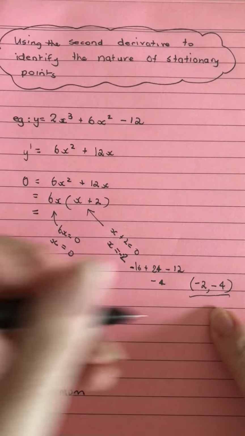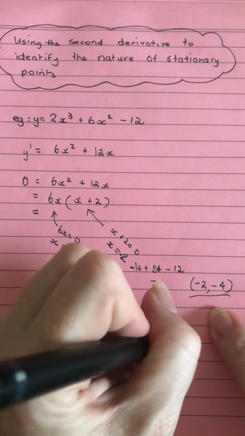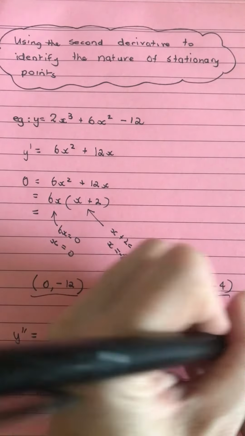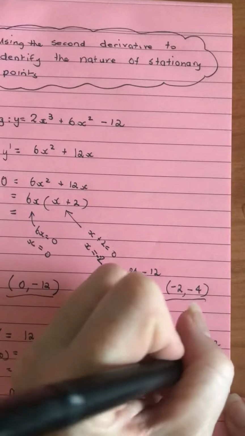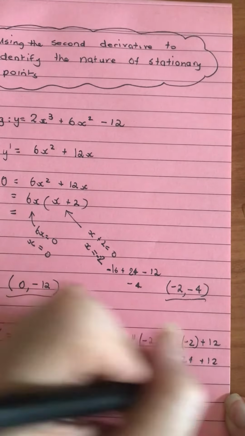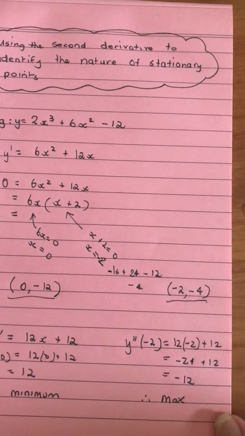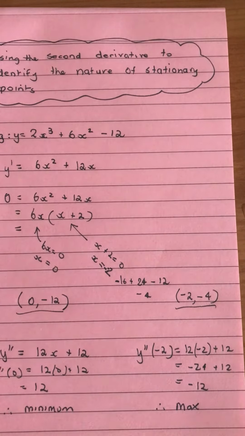And then over here, if we put in the negative 2, we're going to get 12 times negative 2 plus 12, which gives us negative 24 plus 12, which is negative 12. So that will be a maximum. We can then use that to sketch the curve and show the minimum and maximum on our sketch. So that's another thing that we can do to look at stationary points and identify them as minimum or maximum, and then we can use that for our sketching.